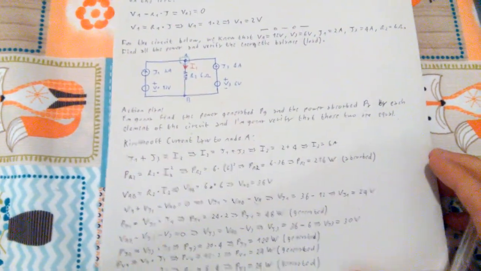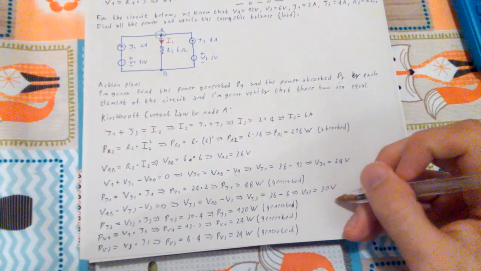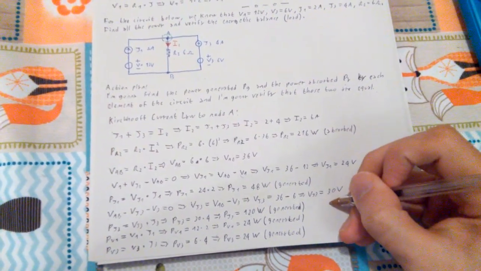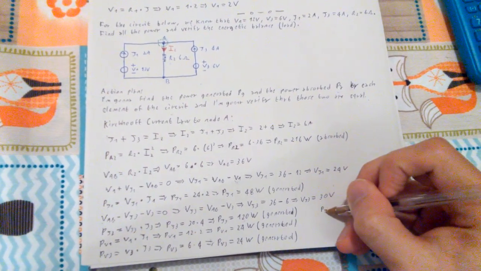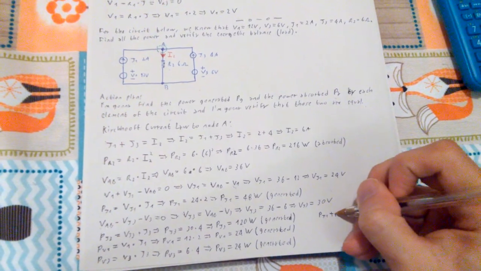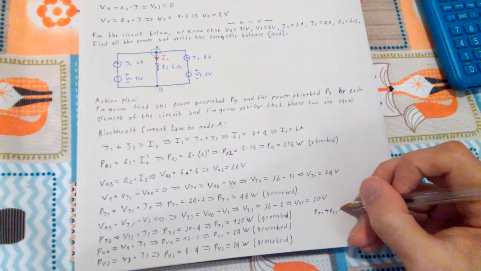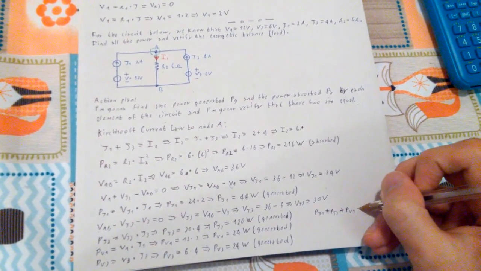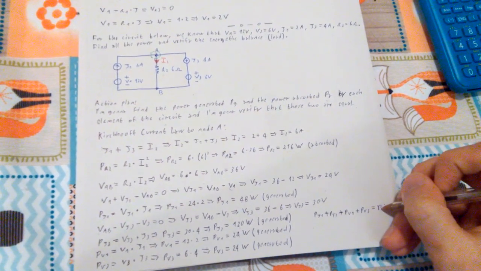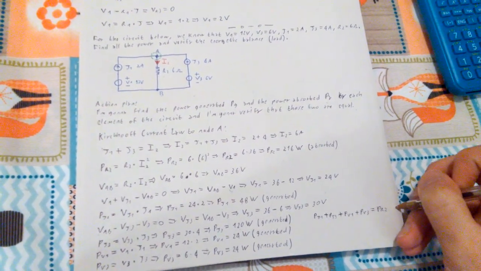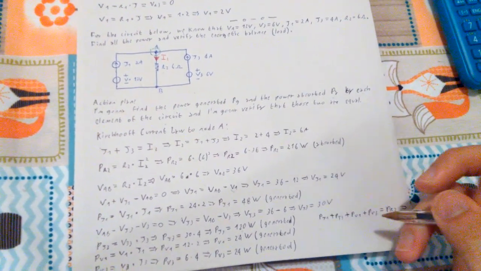I'm just gonna write here, don't want to change page for just that. So we're basically saying that PJ1 plus PJ3 plus PV1 plus PV3 is equal to PR2.